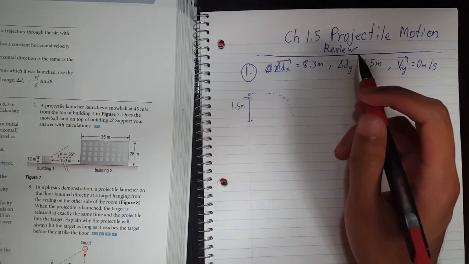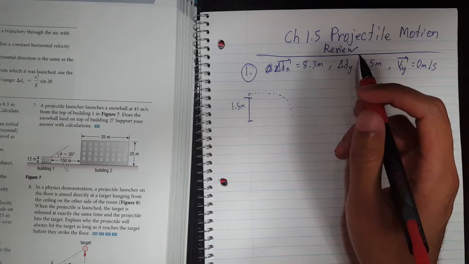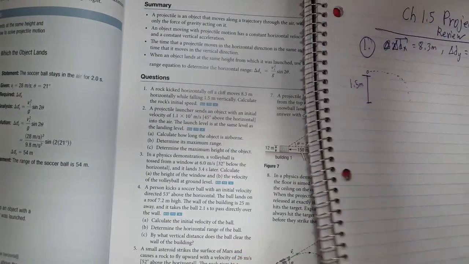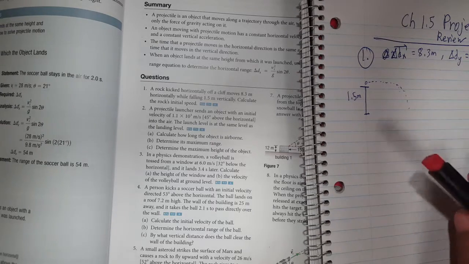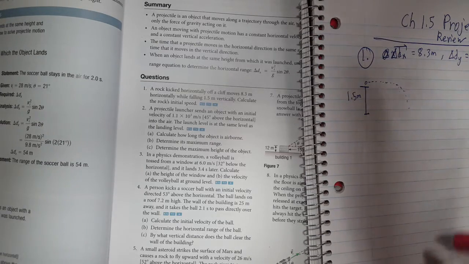I'm Anando, and today we're going to be doing questions from chapter 1.5, projectile motion. So let's start by doing question number 1. I'm not going to do all the questions, but I'm going to do a few of them to help you guys get started with this.